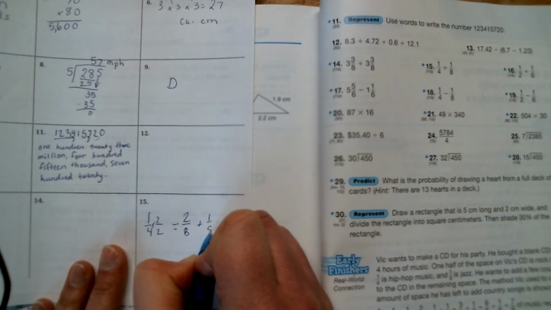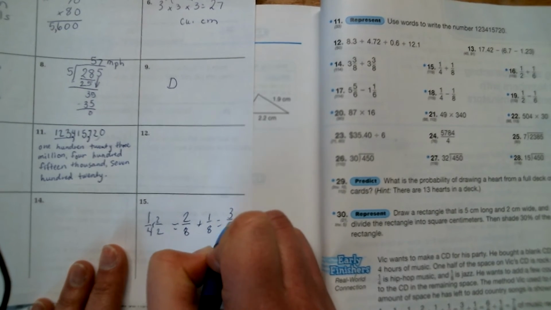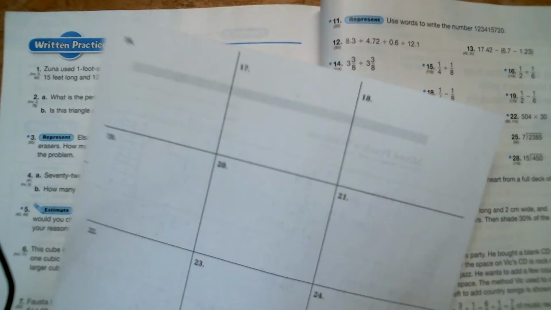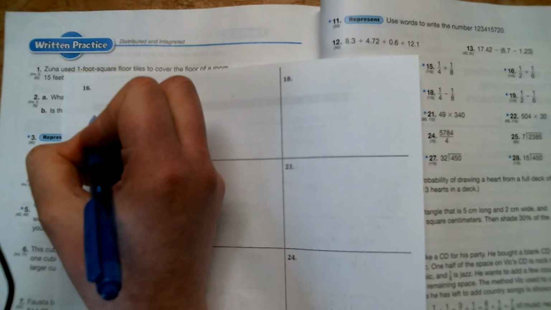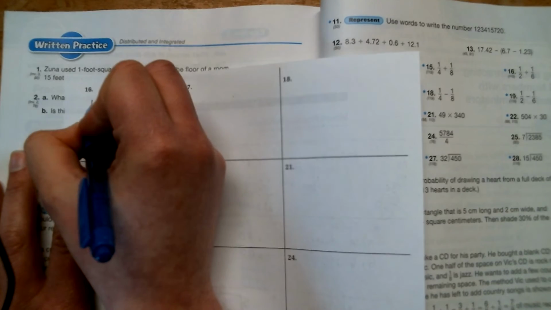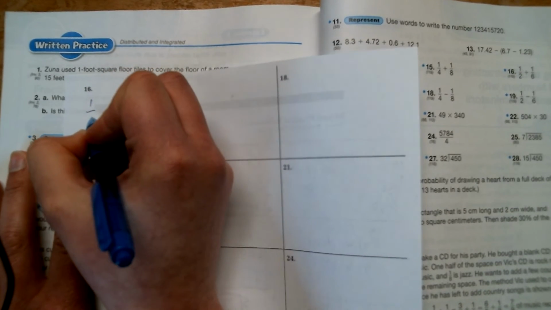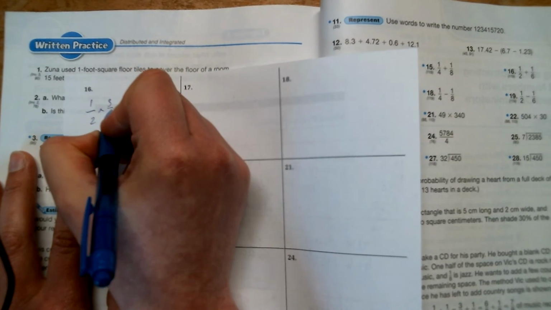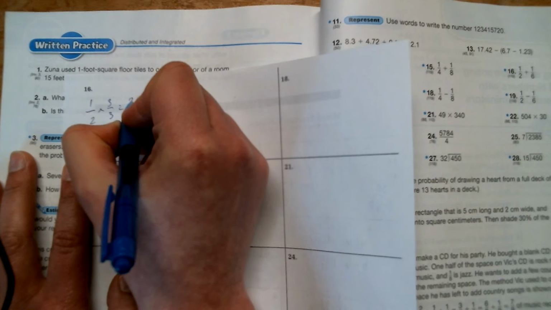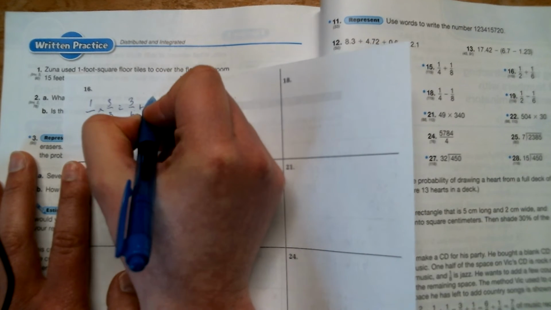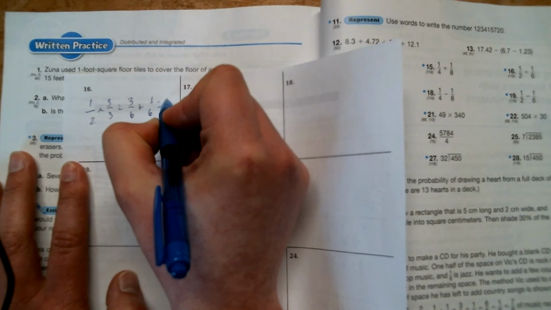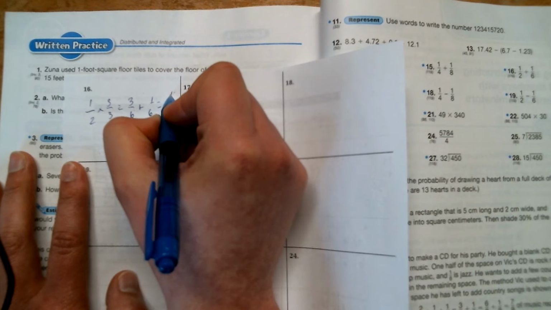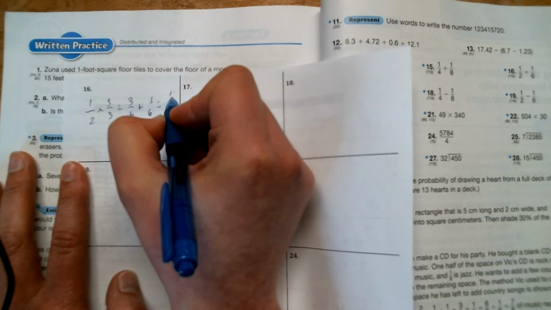Then you can add 1/8, which is 3/8. Okay, let's do 16. We got to change 1/2 to 6. We have to multiply the top times 3 and the bottom times 3. 3/6 plus 1/6 equals 4/6.